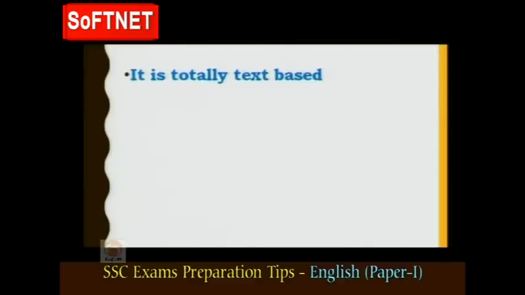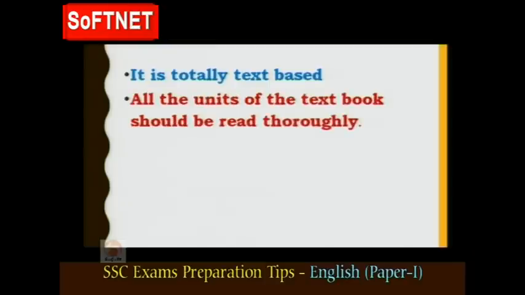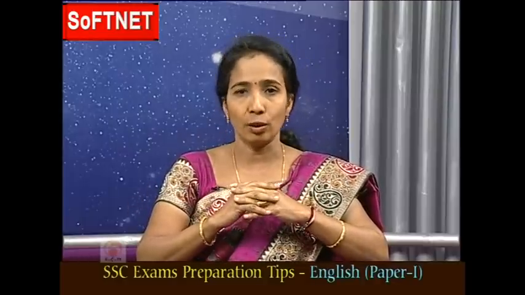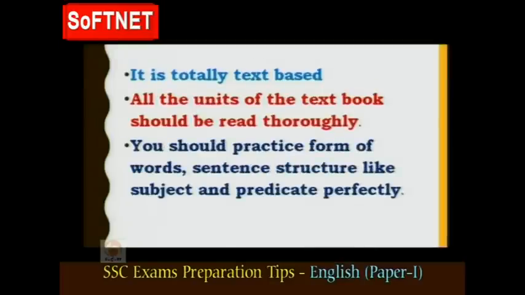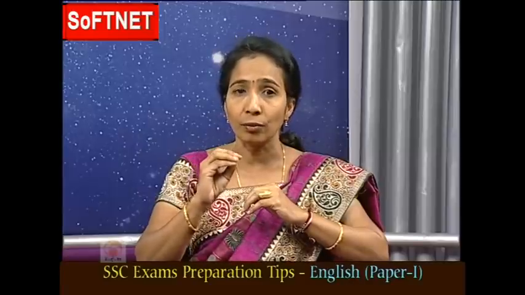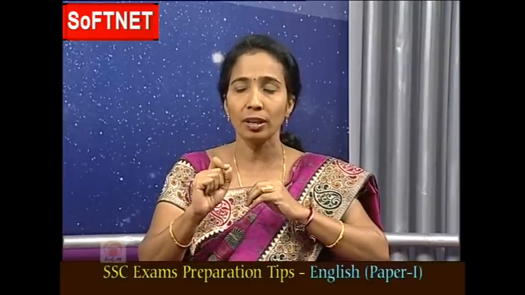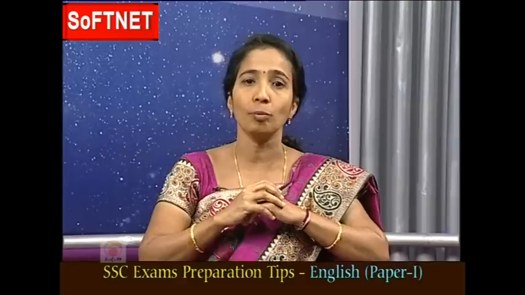So, how to score better marks and what do we have to do? It is simple, just read the total text thoroughly, because it is totally text based and it covers all the units. There is no exemption that errors can be given only from A or B or C. So, all the text has to be read thoroughly, and you should practice word forms and sentence structure like subject and predicate perfectly, and you must concentrate on vocabulary and words. When you give a quick reading or a thorough reading, just underline the words which you find difficult, to find out the meanings, synonyms or other forms of those words.